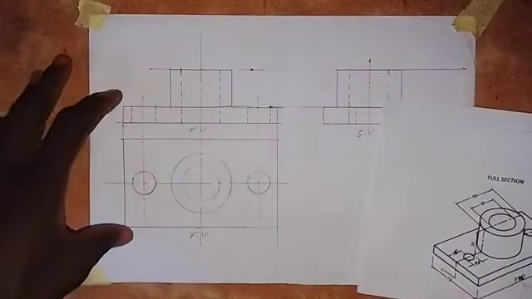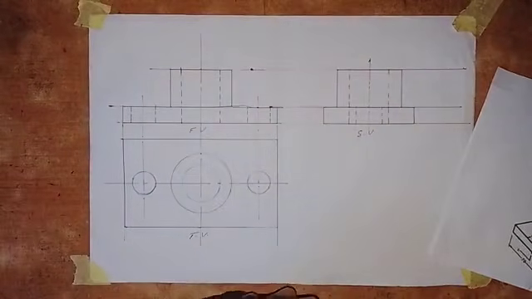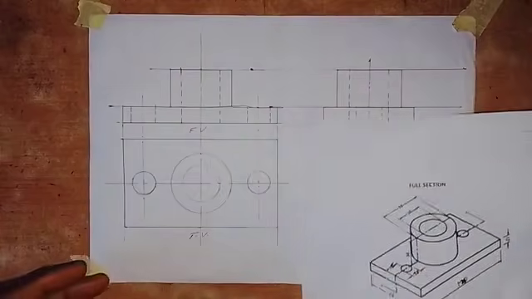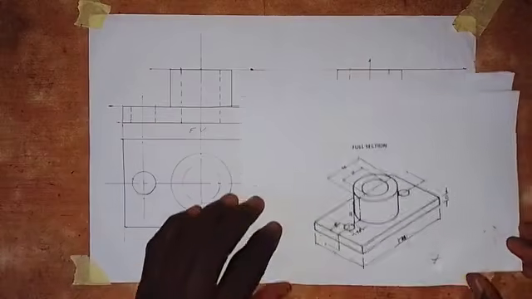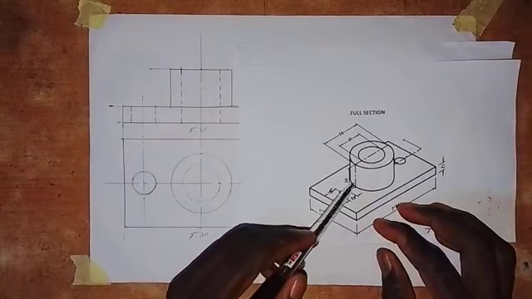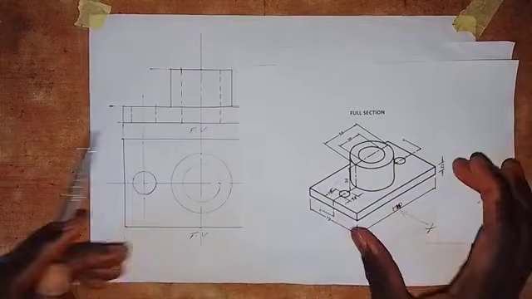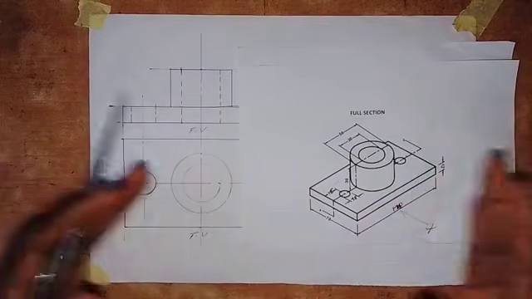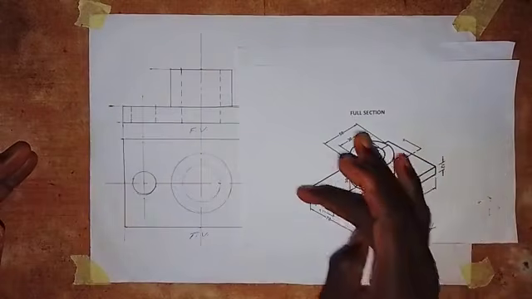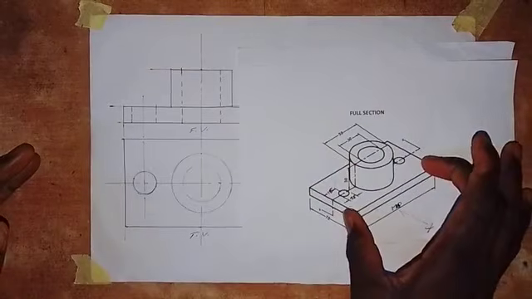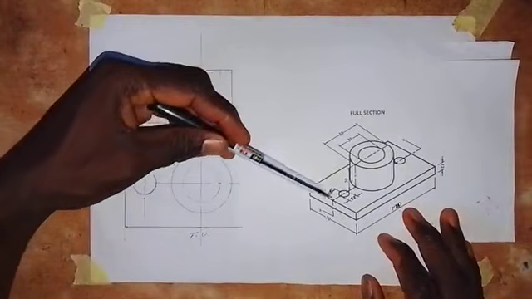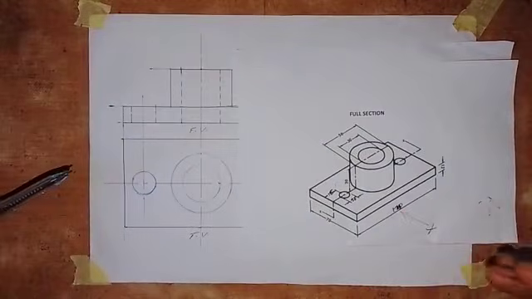Okay, so I made this so that you can understand what we are to do with the construction of the full section. So for the full section, it's very simple. We have the component, we have the cutting plane. The cutting plane goes in this direction like this, and what it does is that it cuts the whole of this object into two equal halves. Okay, so since the arrow goes in this direction, we are taking this part off. We now want to see what we have on this surface like this, and to this side, that's what we want to see.